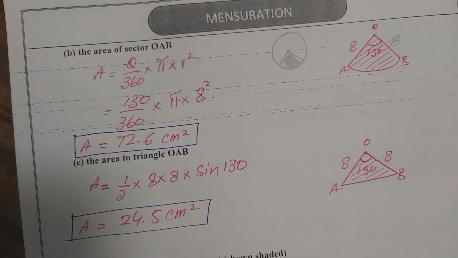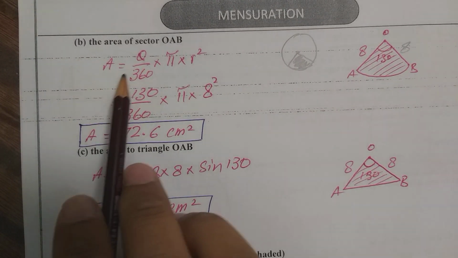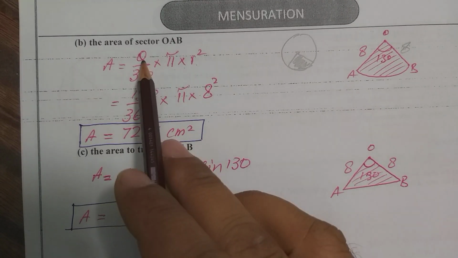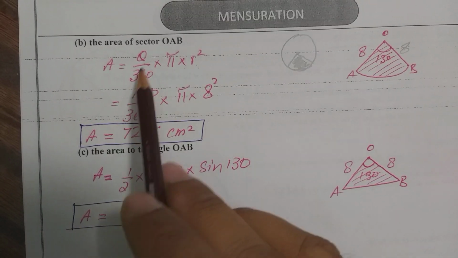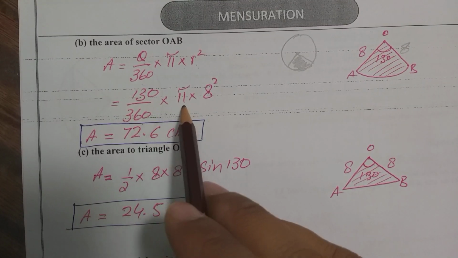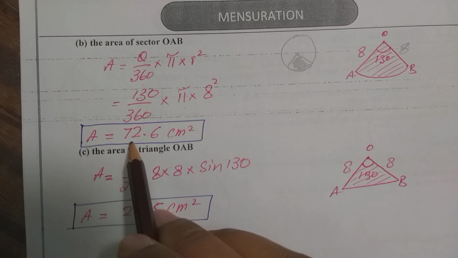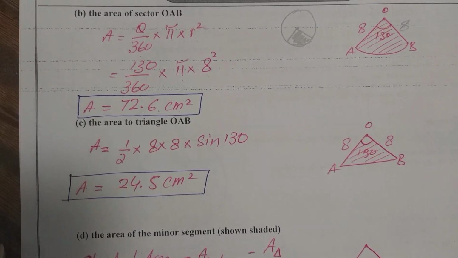So area of sector, we know the formula is theta over 360 times pi times r squared. So just replace the values by the given information. So theta 130, over 360, times pi, r equals 8 squared. Simplify, you find the answer, area of sector is 72.6 centimeter squared.